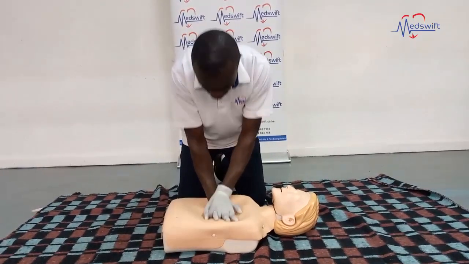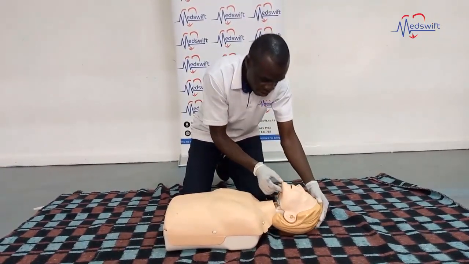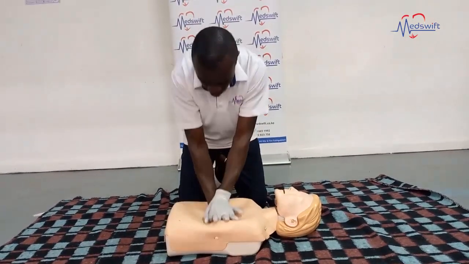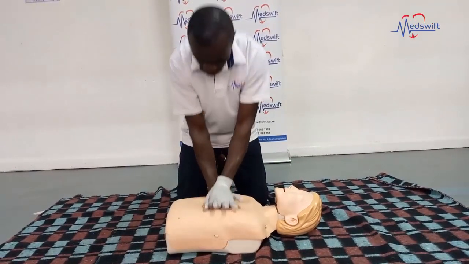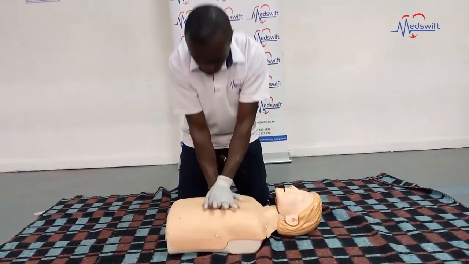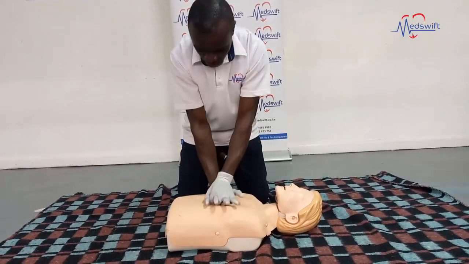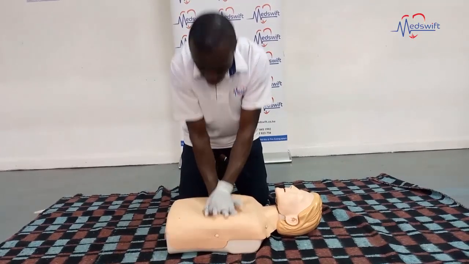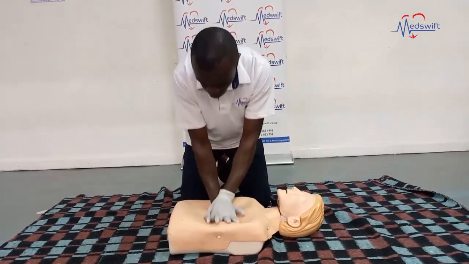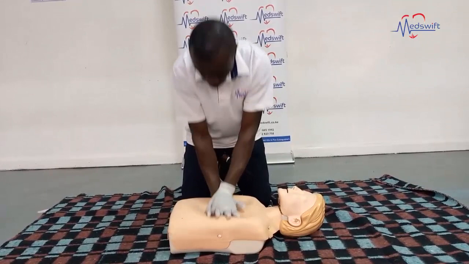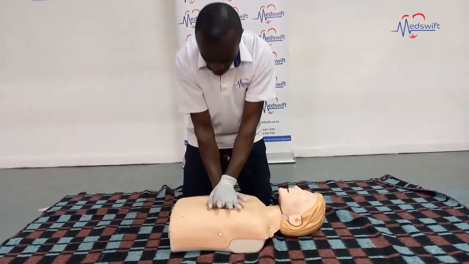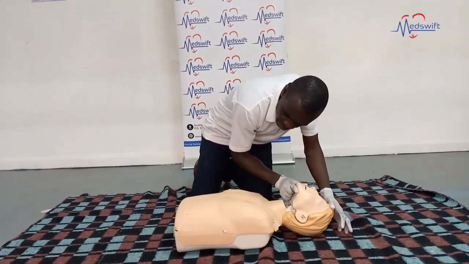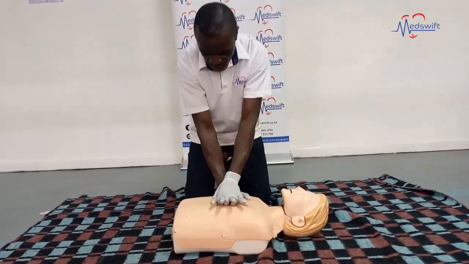After every 1 to 2 minutes, check whether there are signs of life. If there are no signs of life, continue the compressions, only CPR, until you get a pocket mask. Every 1 to 2 minutes, reassess whether there are any signs of life. If there are no signs of life, continue with compressions only, CPR.